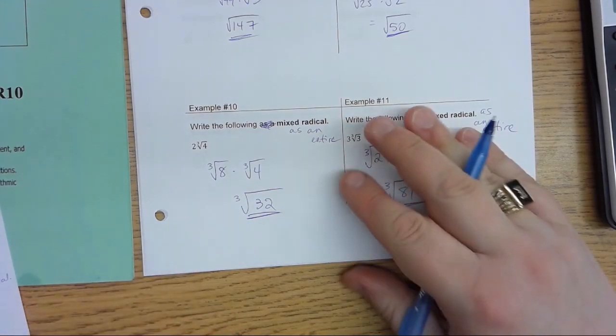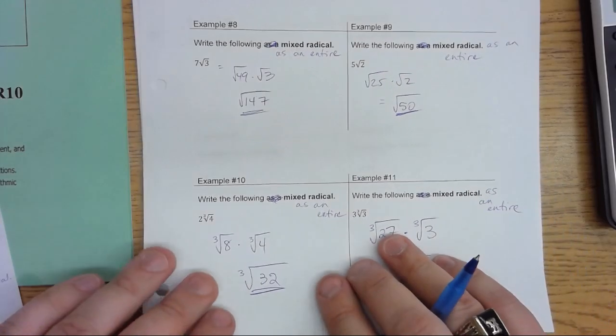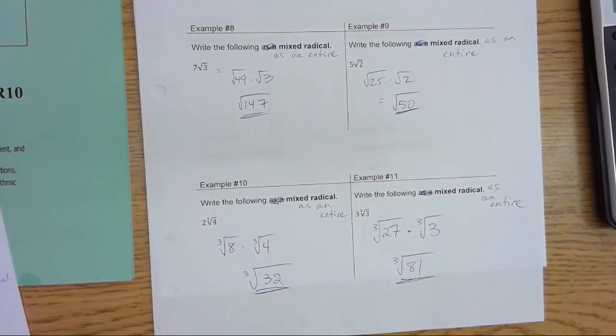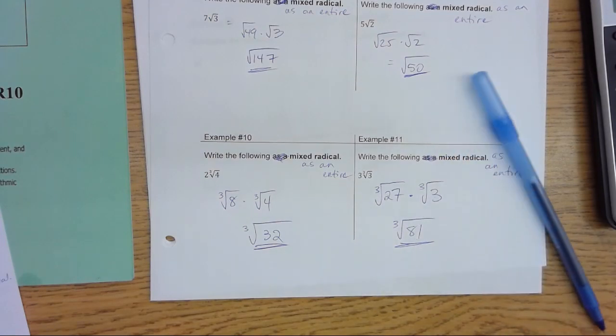All right. So that's the examples up to 11 in your new booklet, and that takes us to the end of the 4.3 lesson. Okay, so you'll be getting an assignment on this stuff. Good luck. Practice hard.